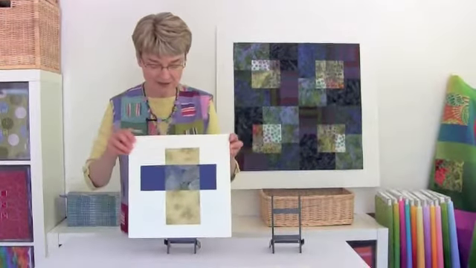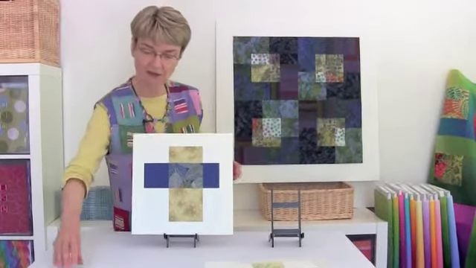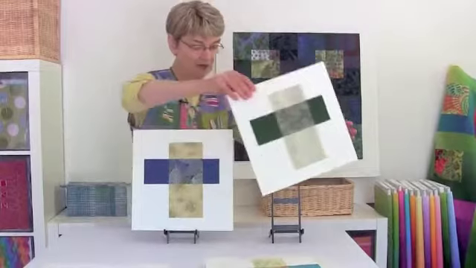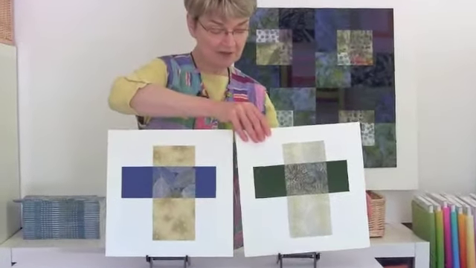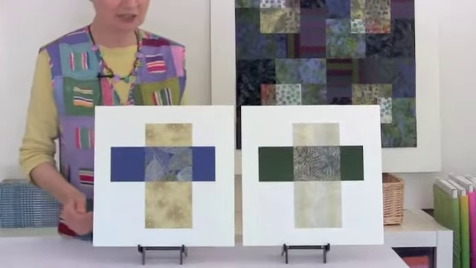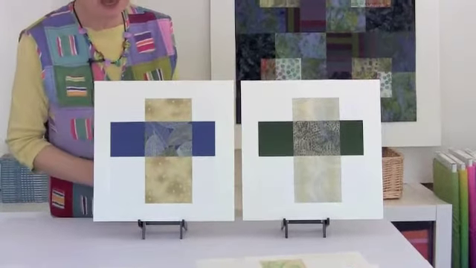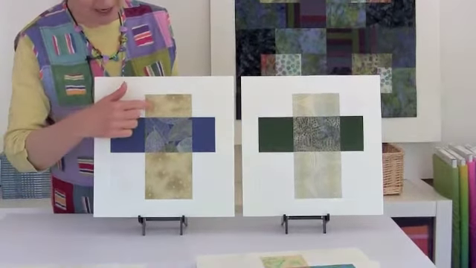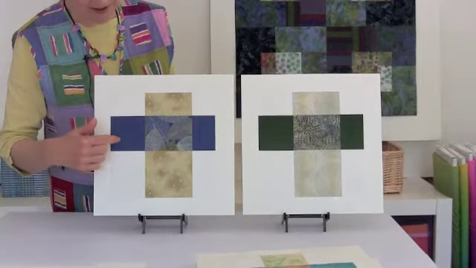So here's another. These two are not in my book because I was working mostly with brighter values for the quilt that's in the book. It's called Galaxy. That's the parent-child project in my book. But here we have a light parent, a dark parent, and the child.